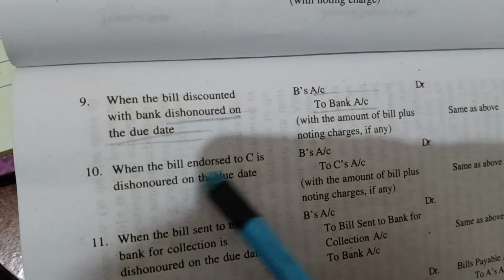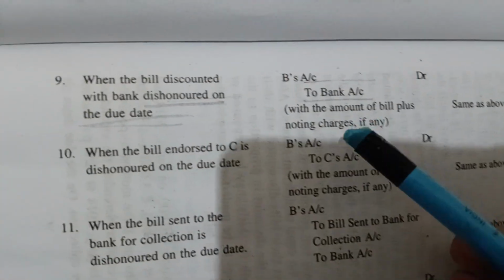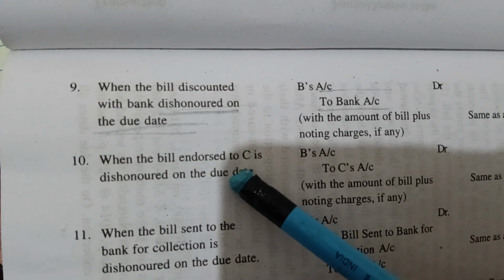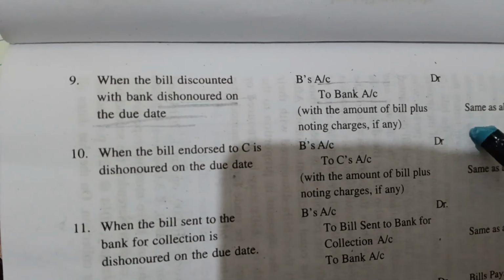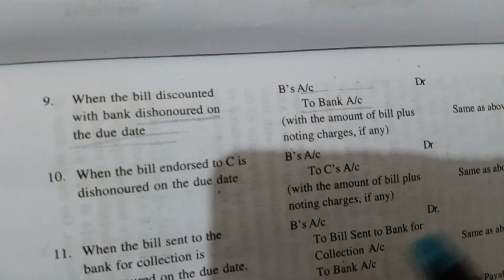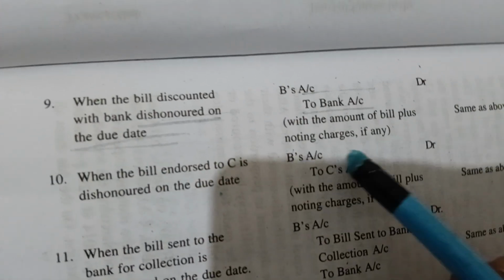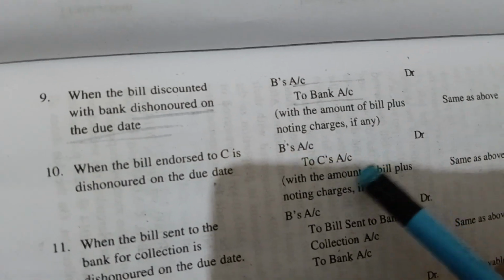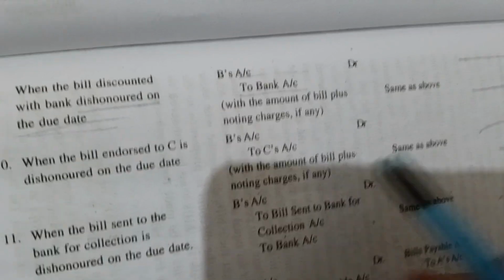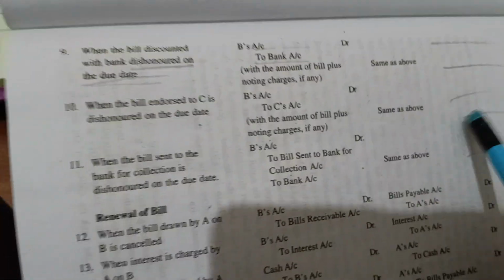When the bill is endorsed to C and it is dishonored on the due date. Okay, endorsed to C means A is giving the bill to C, so B has to pay to C. So what will we write in A's account in case of dishonor? B's account debit to C's account, then noting charges as well. Then same as the above. Okay, bills payable and A account.